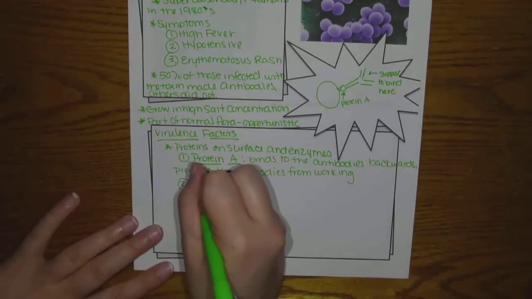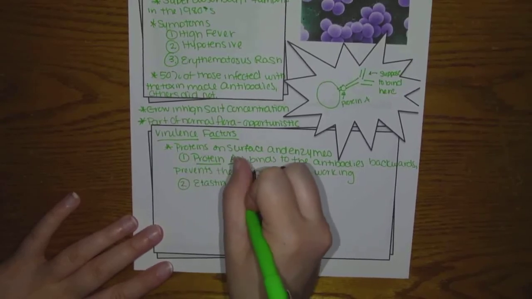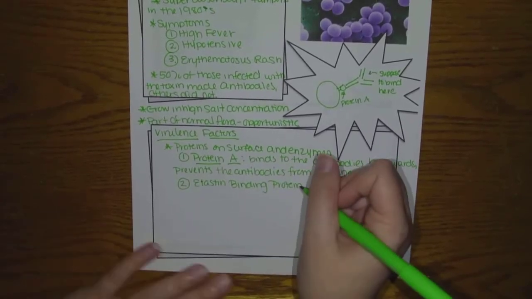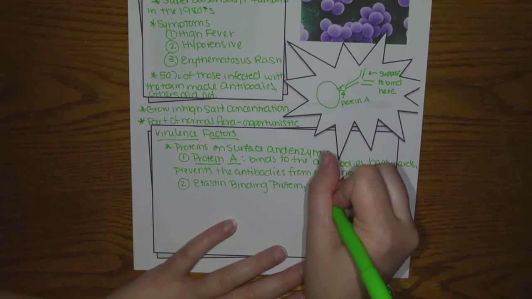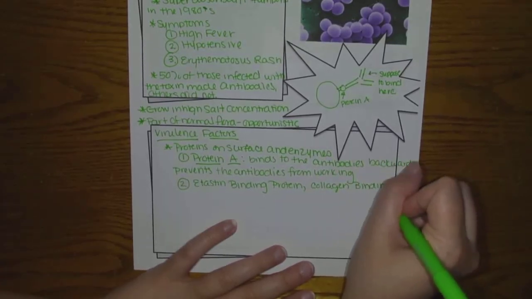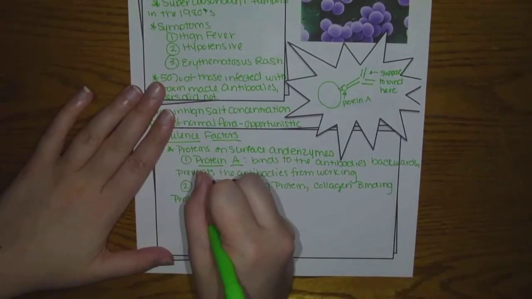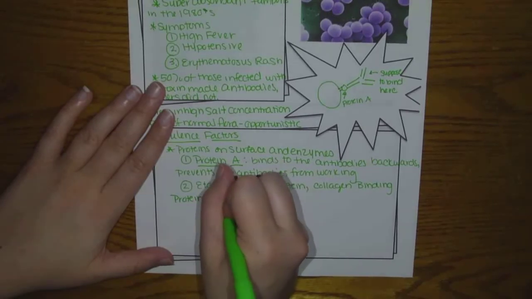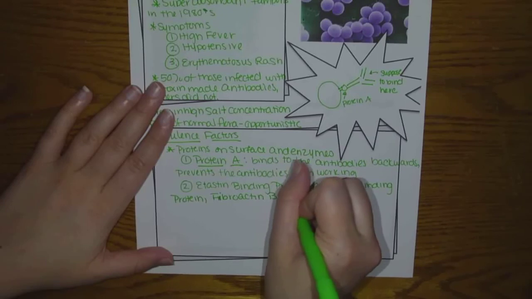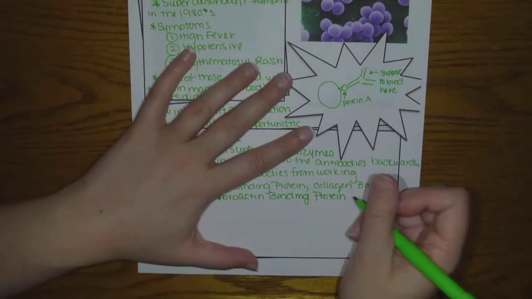So in addition, they have these elastin binding protein, collagen binding protein, fibronectin binding protein.